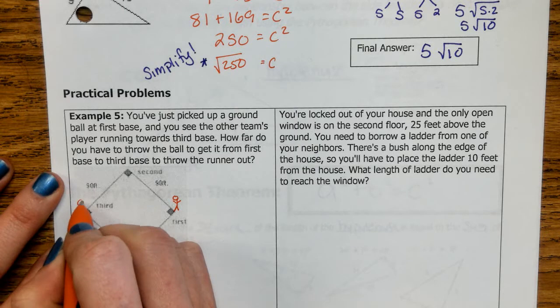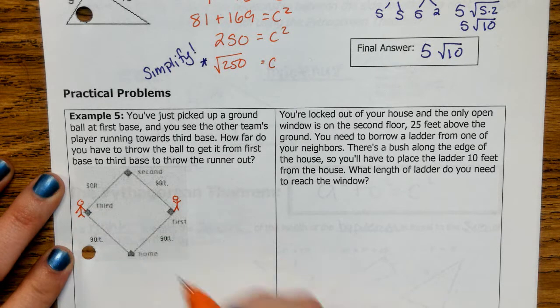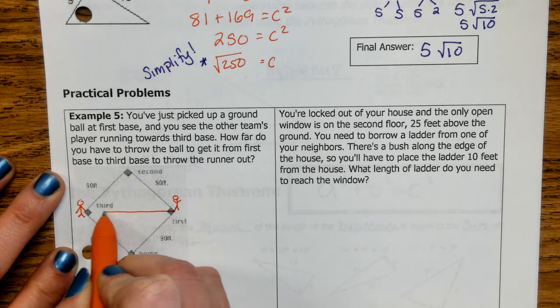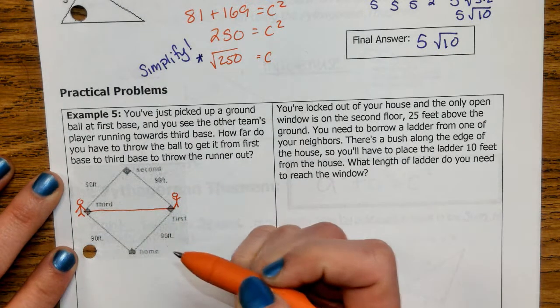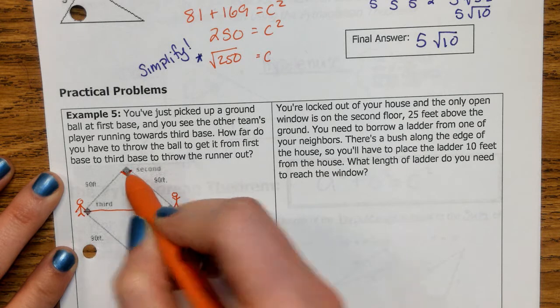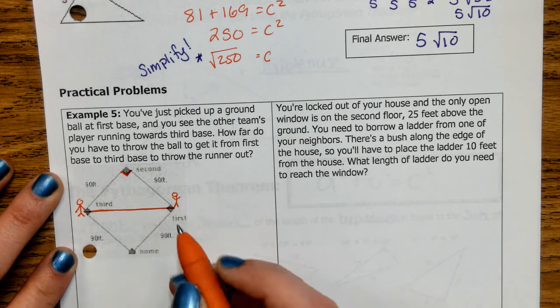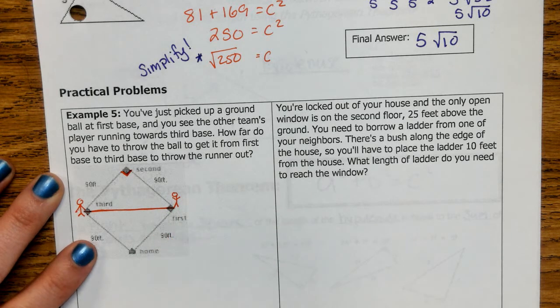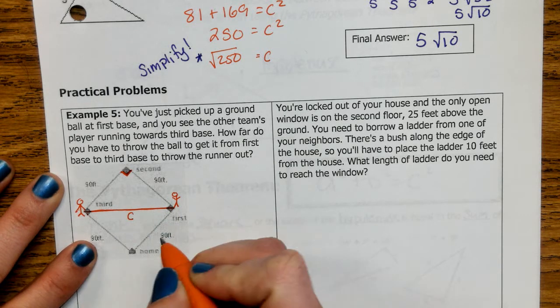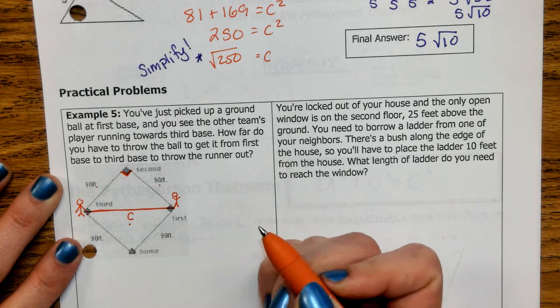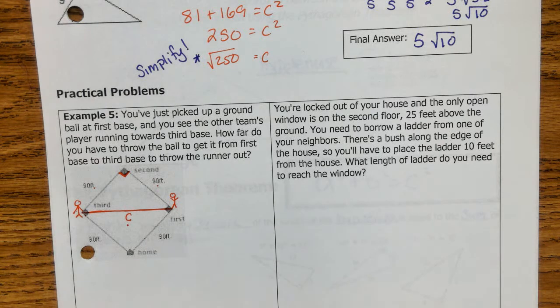So, here's your person running towards third base. How far do you have to throw the ball, from first base to third base, to throw this runner out? You now have a right triangle. What is this distance that you're throwing? What does that represent? The longest side, which is C. So use these 90 feet, and C. Set up the Pythagorean Theorem to get your answer. Do not shout out. When you are ready, raise your hand.